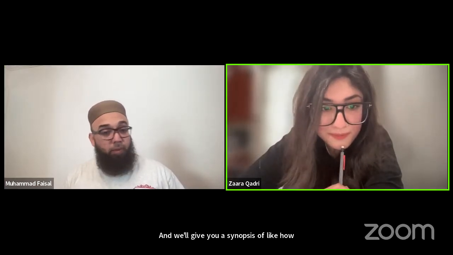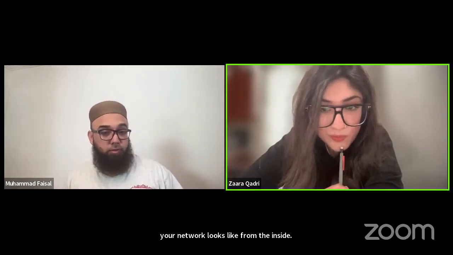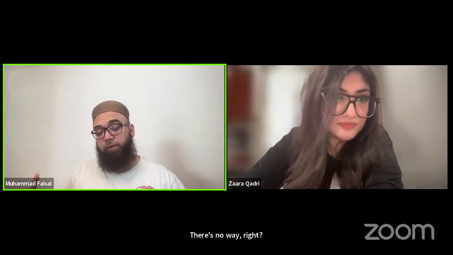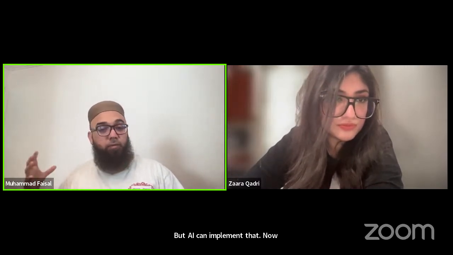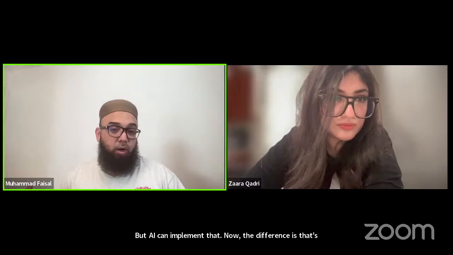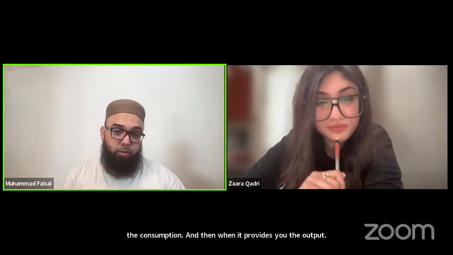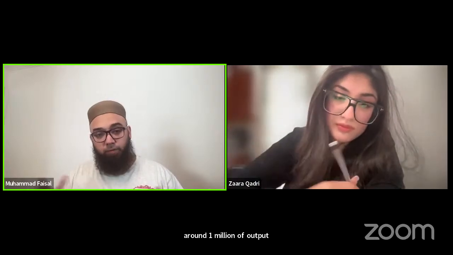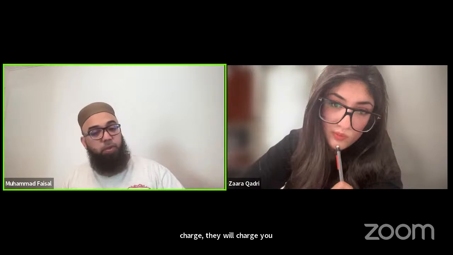I mean, there's no way you can review those logs. There's no way, right? But AI can. Now, the difference is that's the consumption. And then when it provides you the output, around 1 million of output, they charge $10. So $15 they will charge you for using that AI through API.